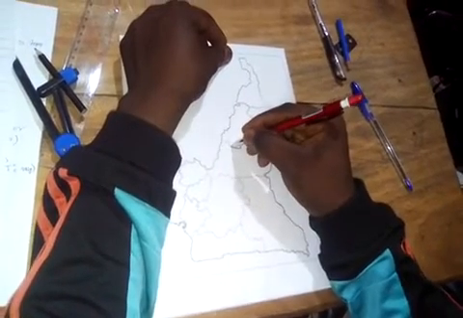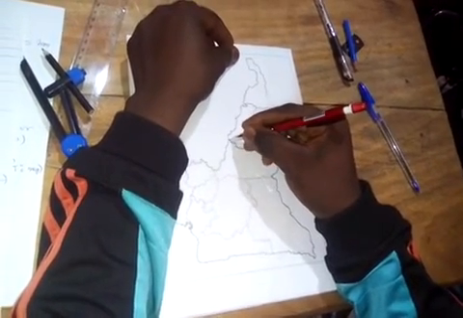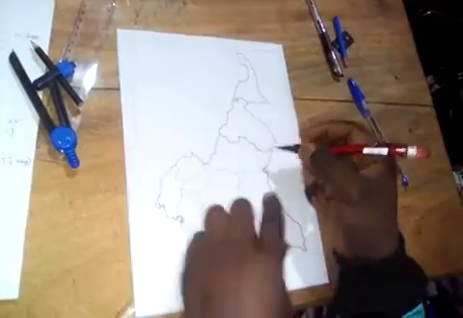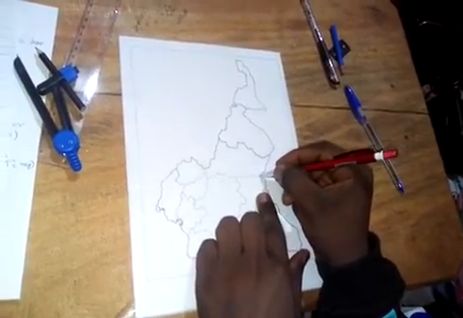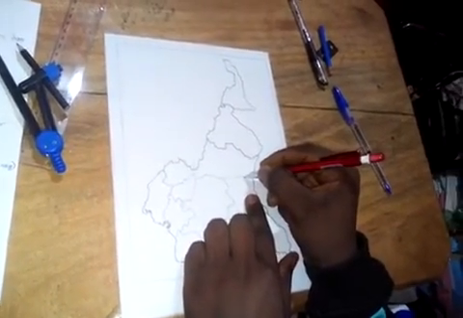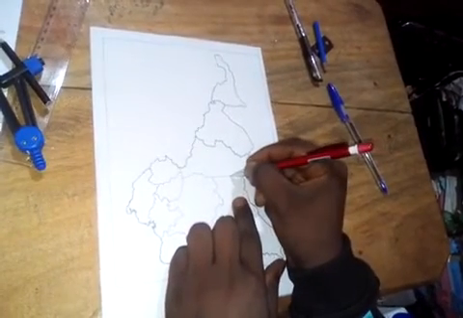That is why we asked you people to have two qualities of the rotring pen. One which is of a bigger figure, and the other which is of a smaller figure.